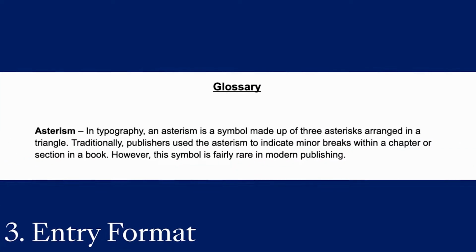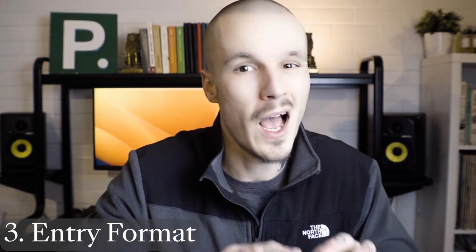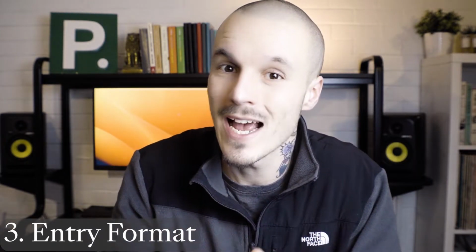For instance, a glossary entry for asterism might look something like this. Asterism. In typography, an asterism is a symbol made up of 3 asterisks arranged in a triangle. Traditionally, publishers used the asterism to indicate minor breaks within a chapter or section in a book. However, this symbol is fairly rare in modern publishing. In just 3 short sentences, we've given our audience the ability to identify an asterism, understand how it's typically used, and get a sense of its current usage.